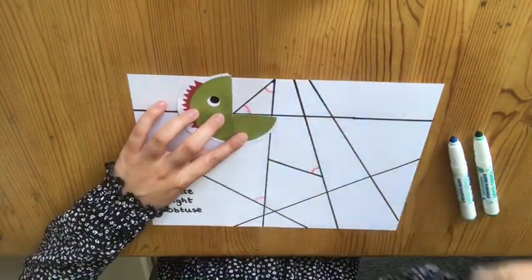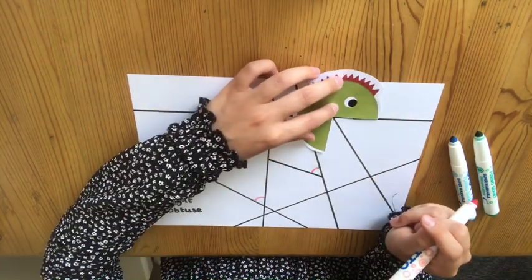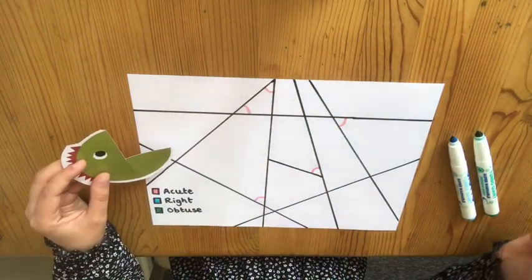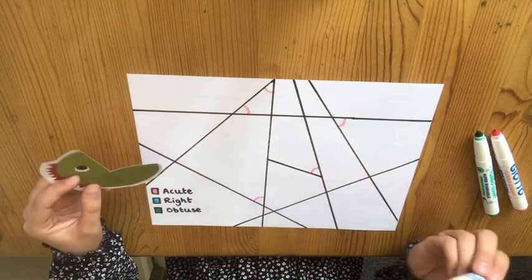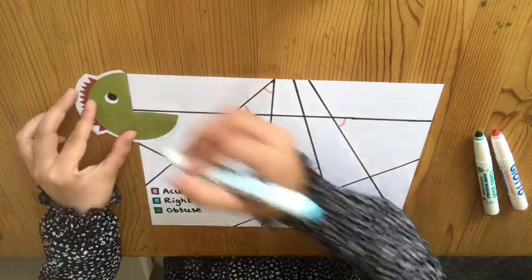The better you get at this, the quicker you'll be at saying, I think that's an acute angle there, so it is. So you can start to make predictions before you see them. I've done a key to show that the right angles I find are going to be blue. So right angles, remember those nice common ones that we do.